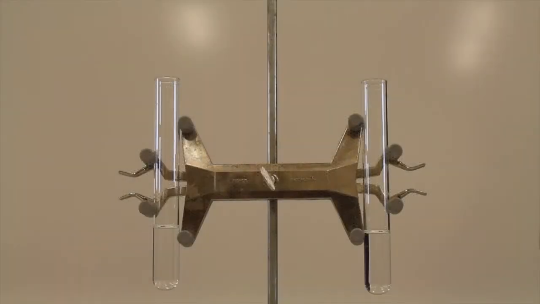This demonstration illustrates how an inhibitor can affect a catalyst in terms of causing a reaction to occur. In these two test tubes, we have hydrogen peroxide. Hydrogen peroxide naturally breaks down to form oxygen gas and water. However, the decomposition of hydrogen peroxide is very slow in the presence of light, which is why it looks like nothing is occurring in our test tubes.